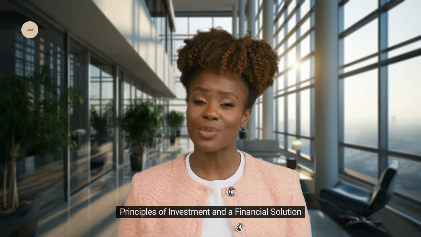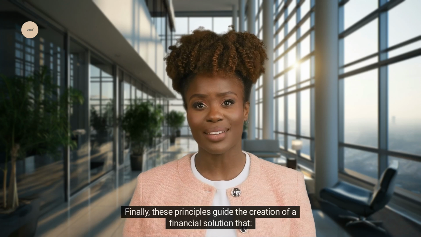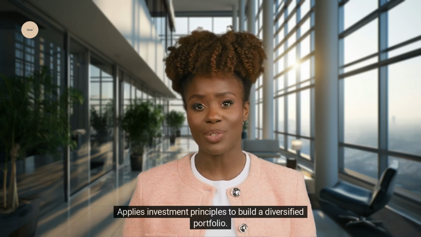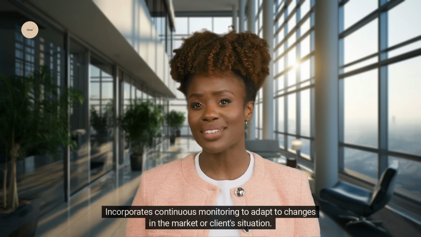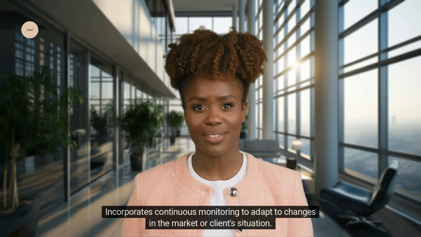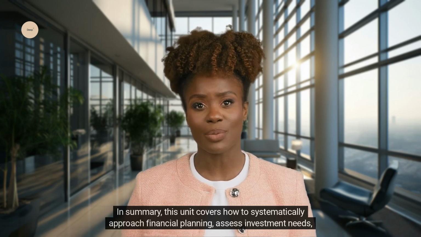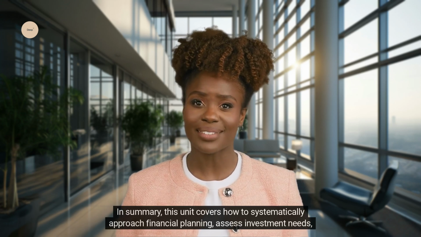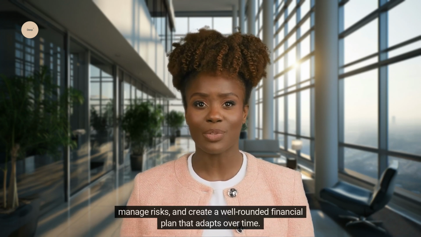8. Principles of investment and a financial solution. Finally, these principles guide the creation of a financial solution that applies investment principles to build a diversified portfolio, aligns with client goals and legal requirements, incorporates continuous monitoring to adapt to changes in the market or client situation. In summary, this unit covers how to systematically approach financial planning, assess investment needs, manage risks, and create a well-rounded financial plan that adapts over time.